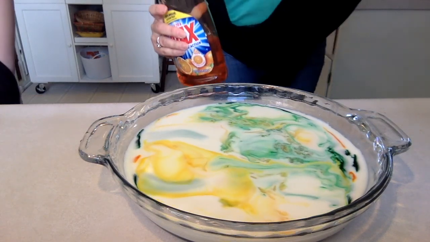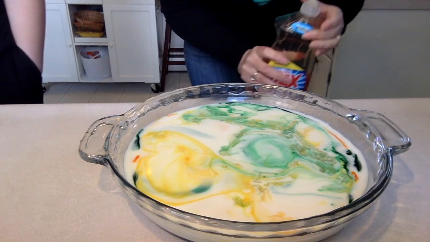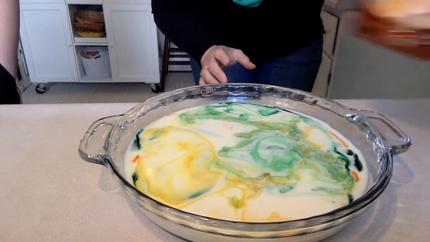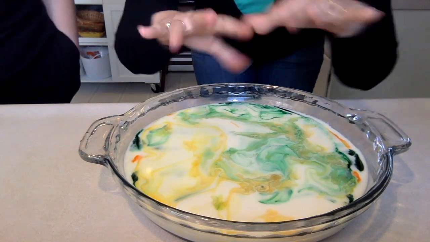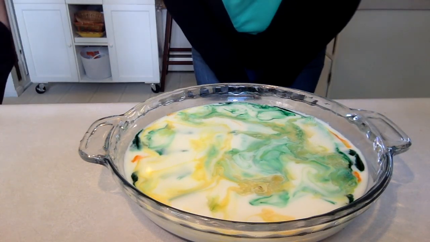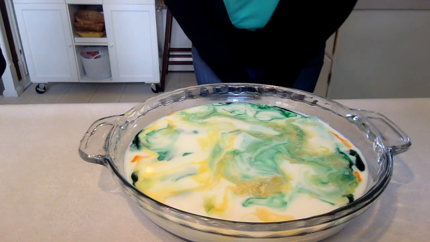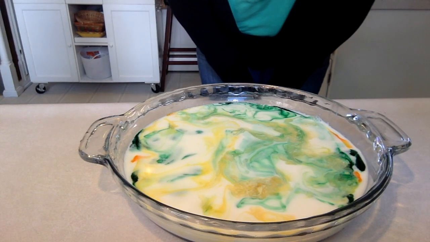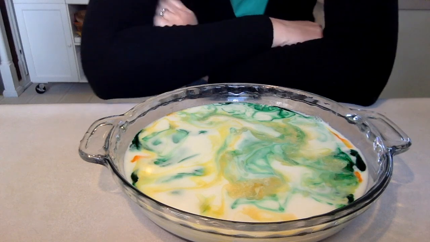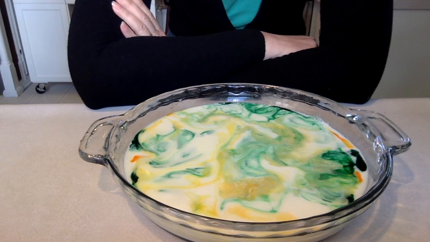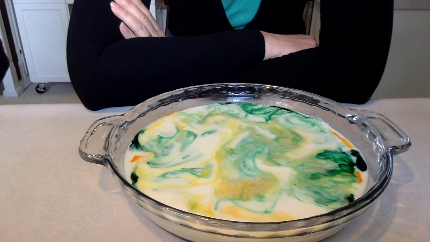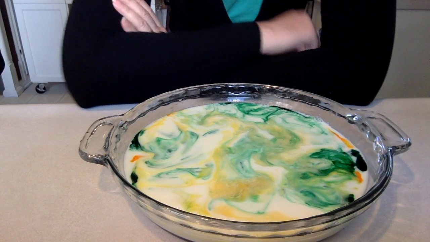Whoa, look at that. Isn't that amazing? So the soap broke up that layer of fat on the top and it made the colors kind of dance together because they were all about the same density so they could mix together really well. So it looks pretty cool. So they call this the Dancing Colors Experiment. So you can try it at home if you want to, if you have the supplies to do it. All right, have fun.